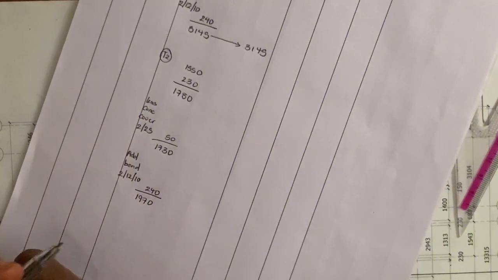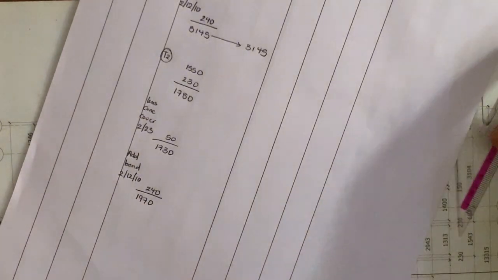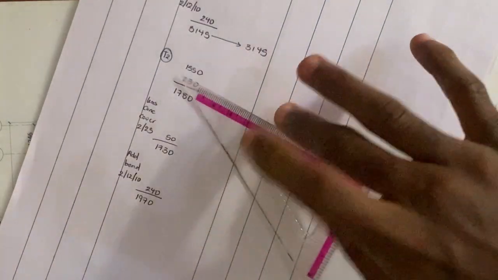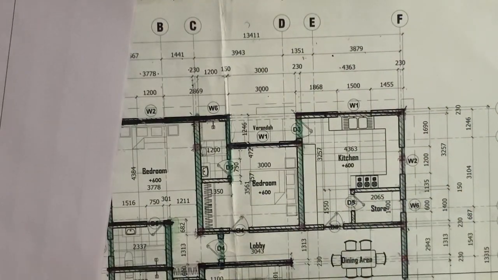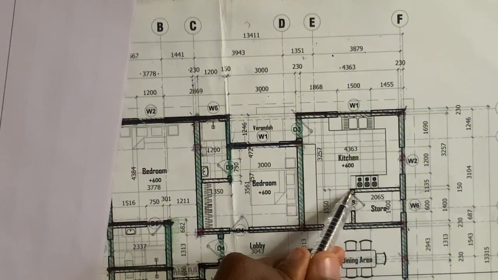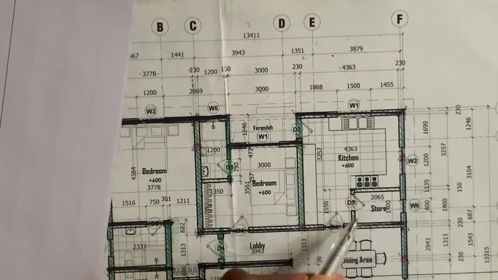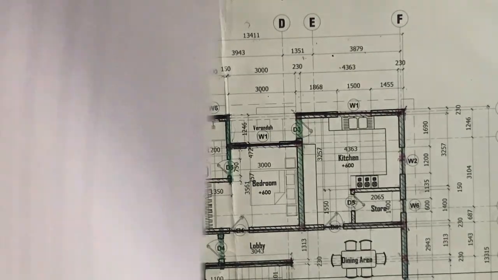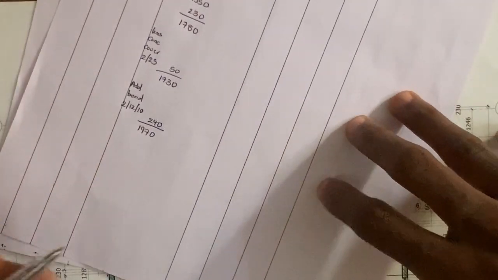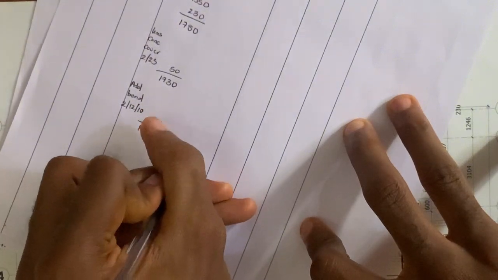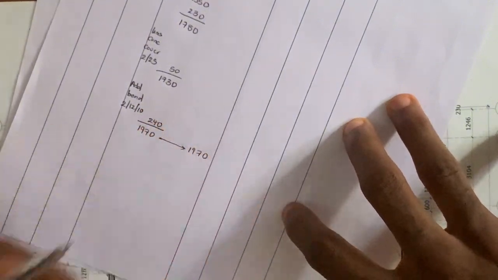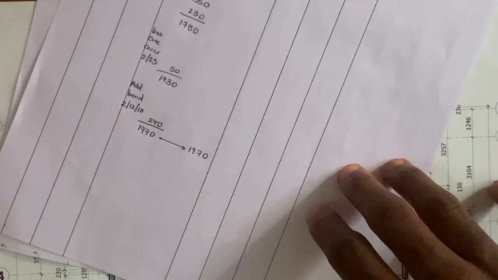So 1,970 is the length of the reinforcement inside this vertical 150 mm lintel from here to here. So I'm going to be bringing it to the side for easy correlation. 1,970.